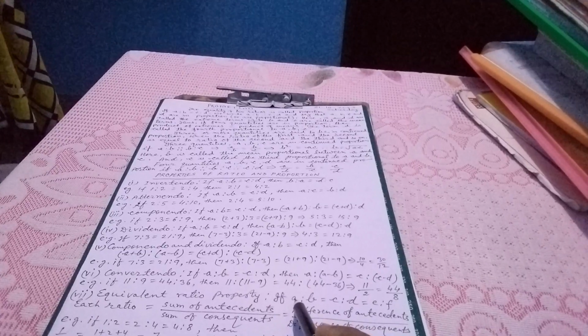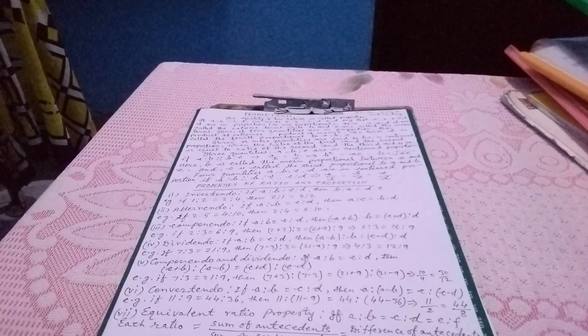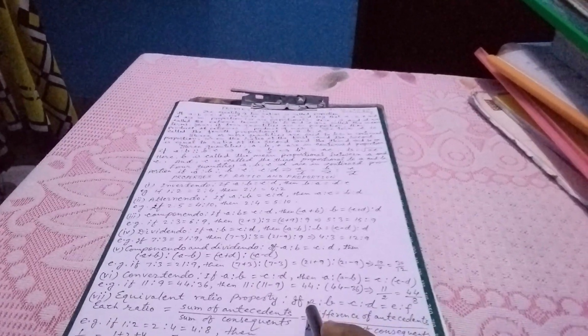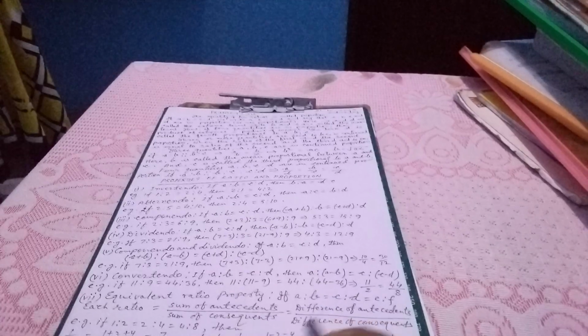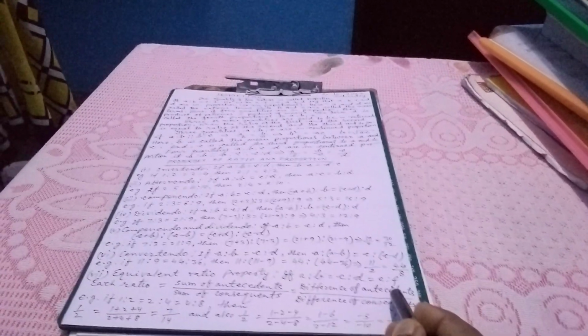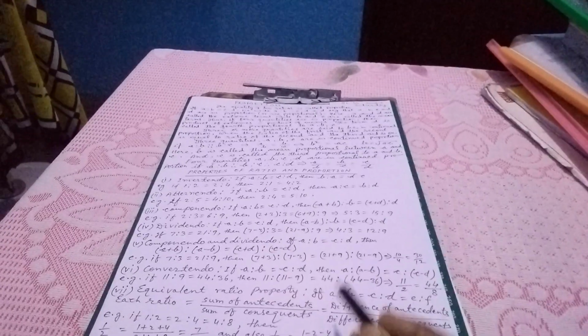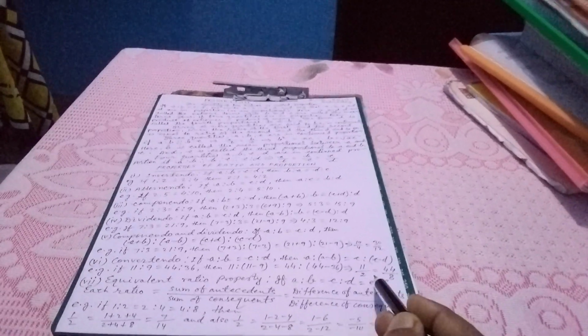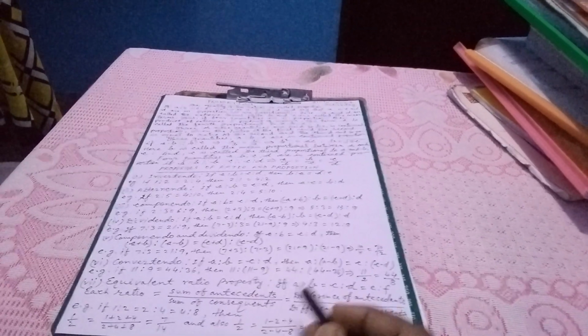Yes, all the antecedents, A, C, E are antecedents. So here each ratio, that means A by B equals C by D equals E by F, is equal to A plus C plus E by B plus D plus F. So this was sum of antecedents by sum of consequents. And if I write difference of antecedents by difference of consequents, then A by B equals C by D equals E by F, and that is equal to A minus C minus E by B minus D minus F. That is difference of consequents.